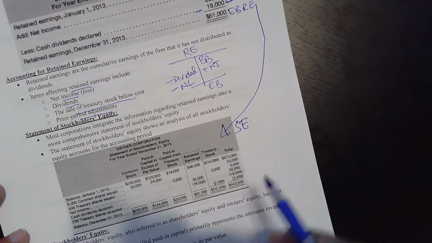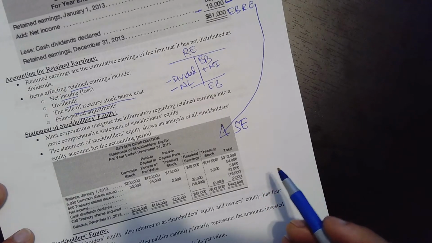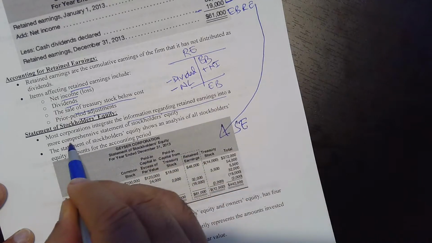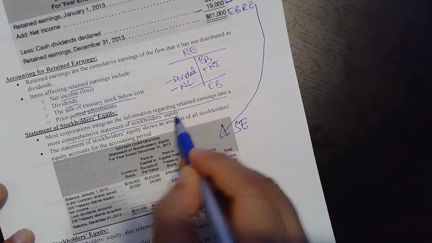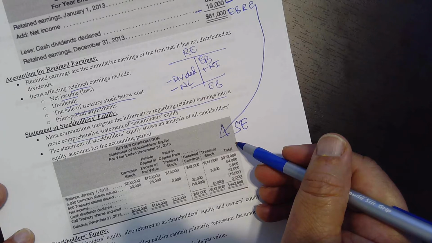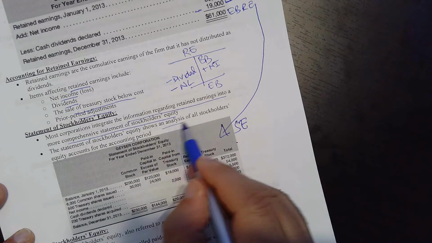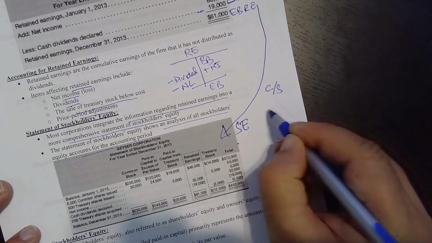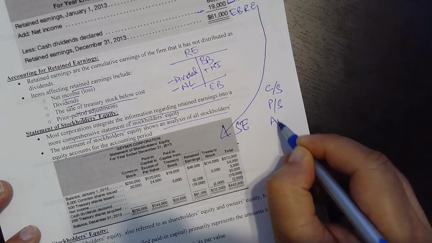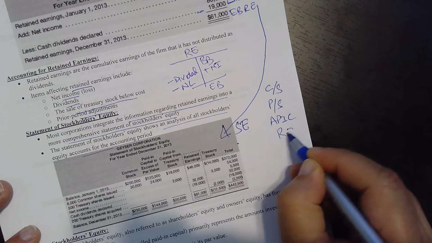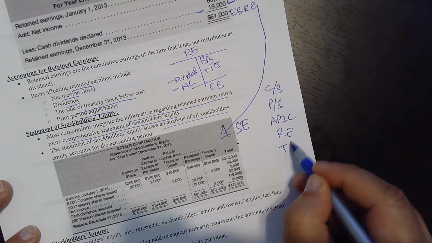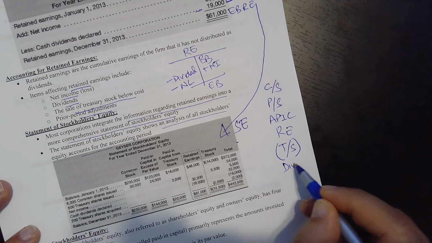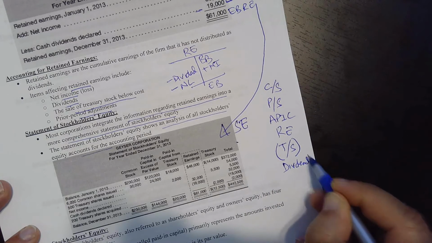A statement of stockholders' equity. How does it look? It integrates information regarding retained earnings into a more comprehensive stockholders' equity statement. It's over here. As I said earlier, it shows an analysis of all the stockholders' equity accounts, again: common stock, preferred stock, additional paid-in capital, retained earnings, and treasury stock. I'm just putting it here because it's on the debit side. And the dividend, sometimes they like to mention over here as well.